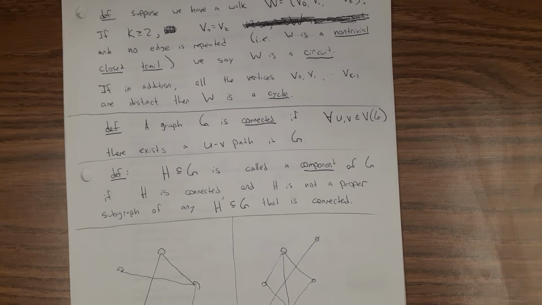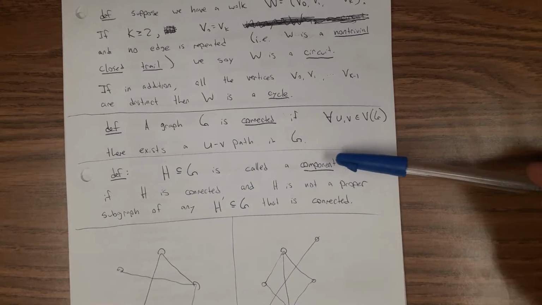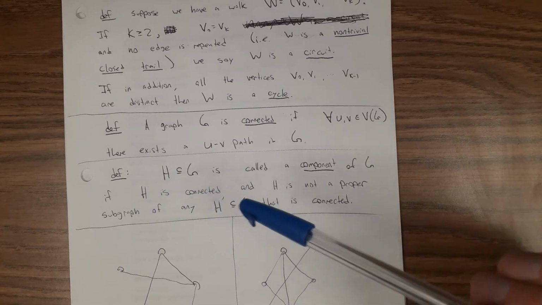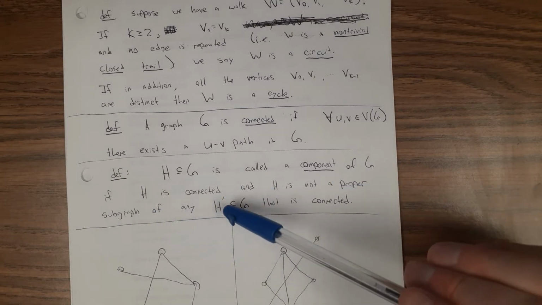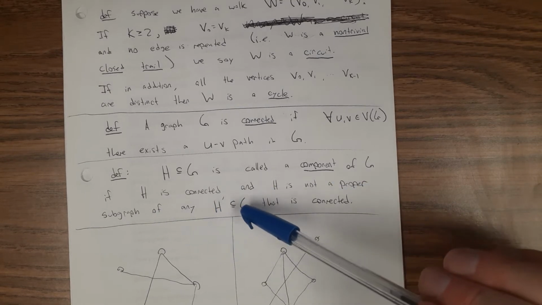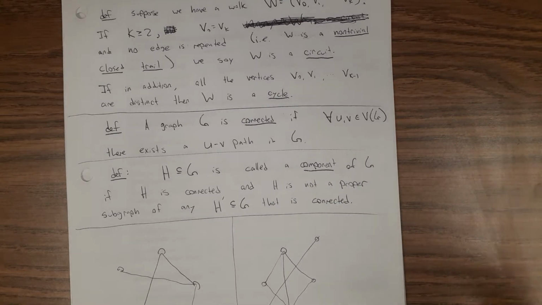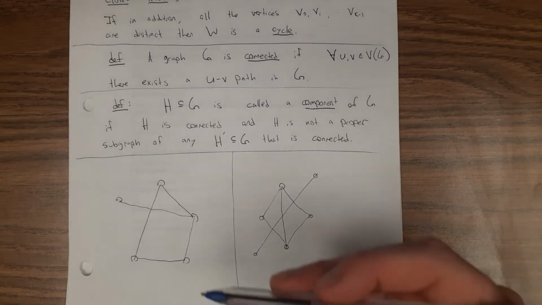And we call H a component of G if H is connected and H is not a proper subgraph of any H prime that's a subgraph of G that is also connected. So let me point to two pictures here at the bottom of the page.